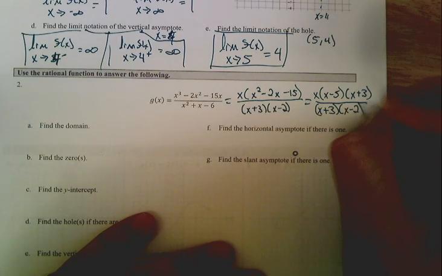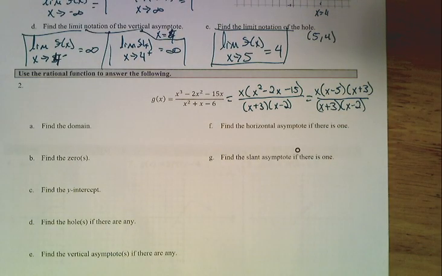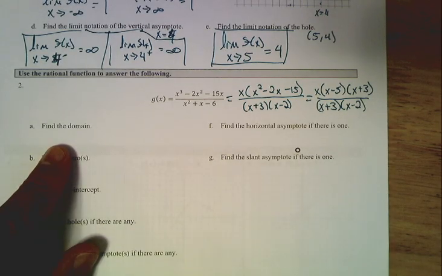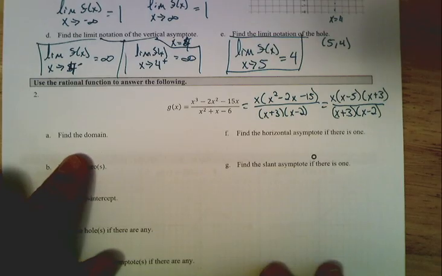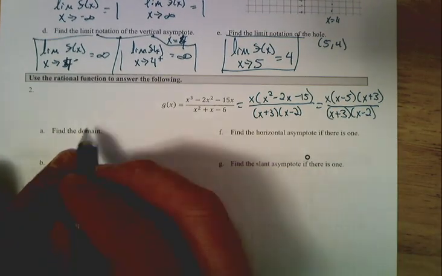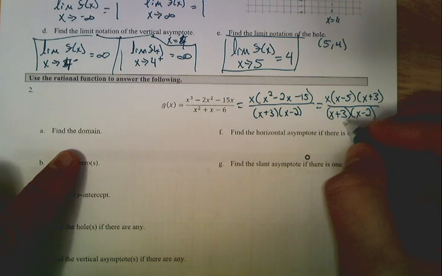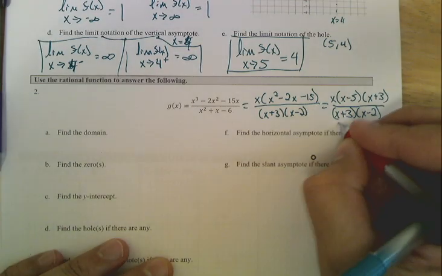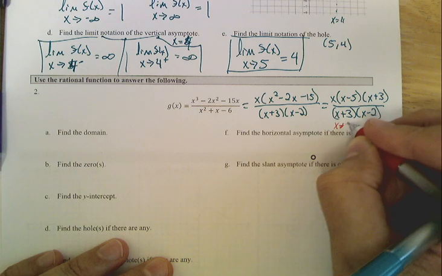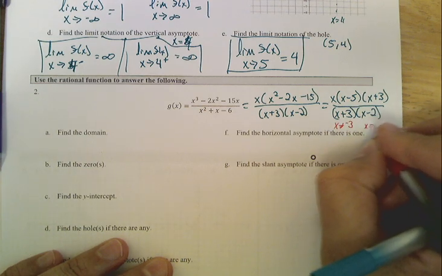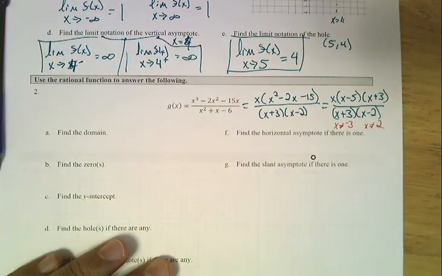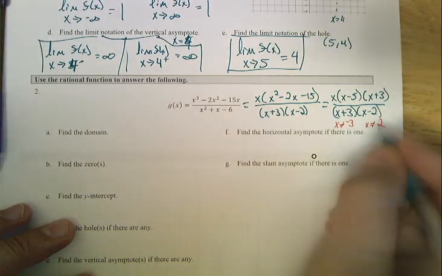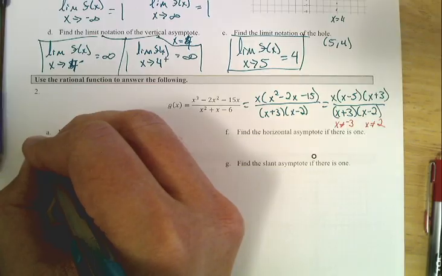So there is my factored rational function. Okay, step 1. Find the domain. Well, the domain is all real numbers except the excluded values. My excluded values are going to be, so x can't equal negative 3, and x can't equal a positive 2. So those are my two excluded values. Negative 3 is the smaller one, so that is my excluded value 1.